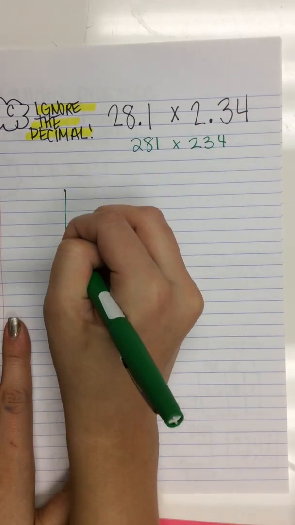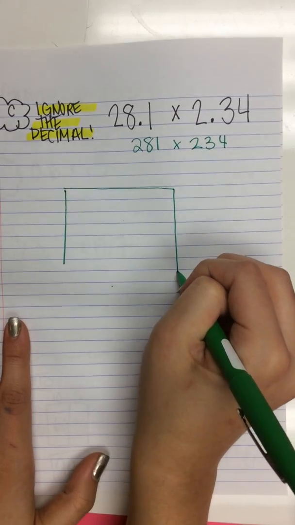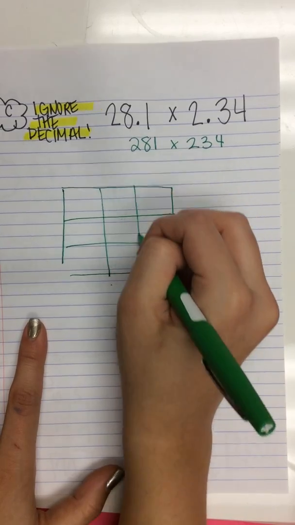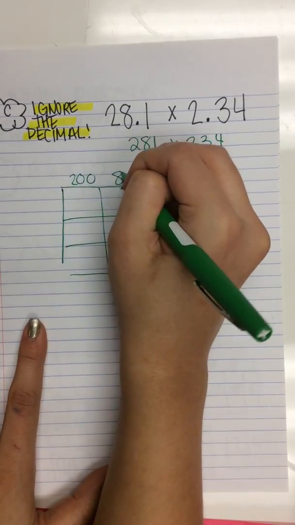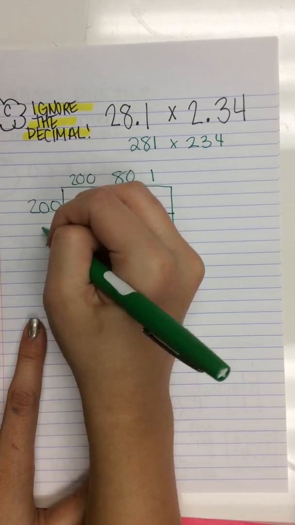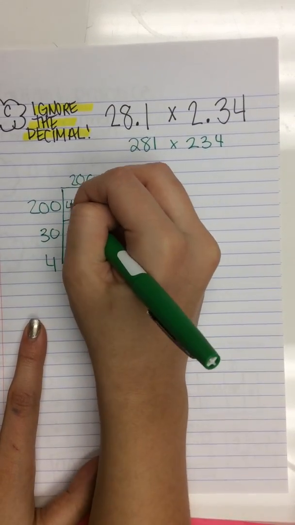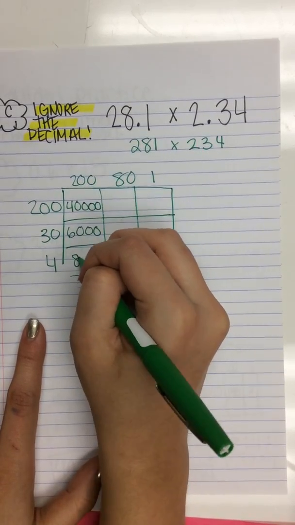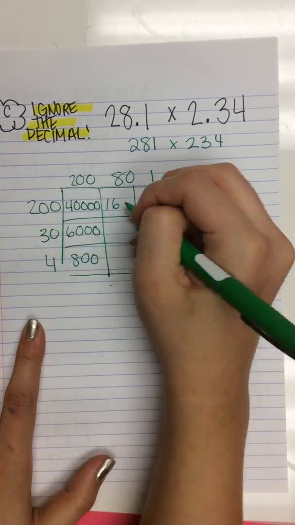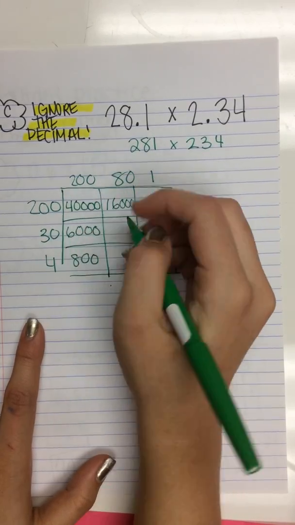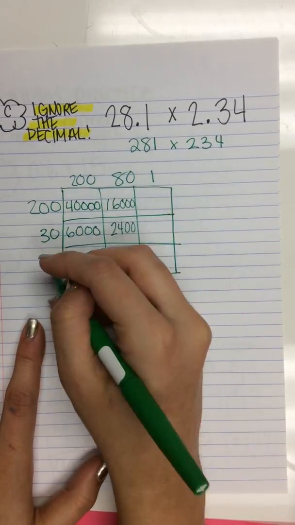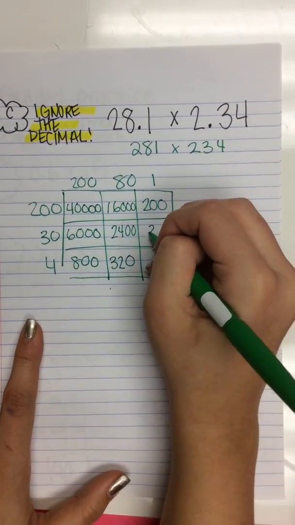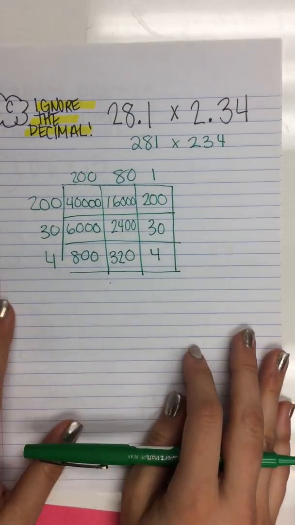And now let's set up a 3 by 3. 4, 1, 2, 3, 4. 6, 1, 2, 3. 8, 1, 2. 16, 1, 2, 3. 3 times 8 is 24. 1, 2. 4 times 8 is 32. 1. Anything times 1 is itself, so that column's easy.